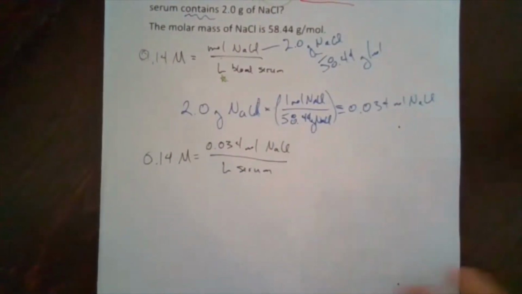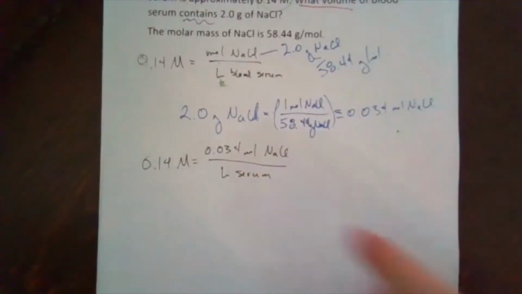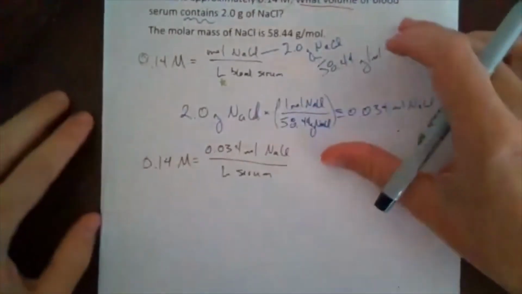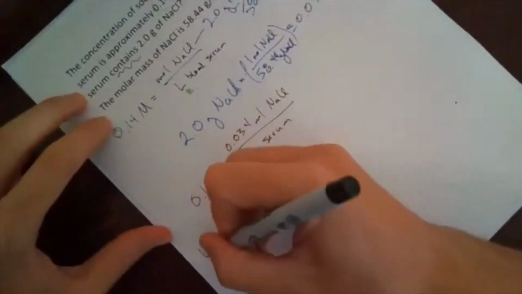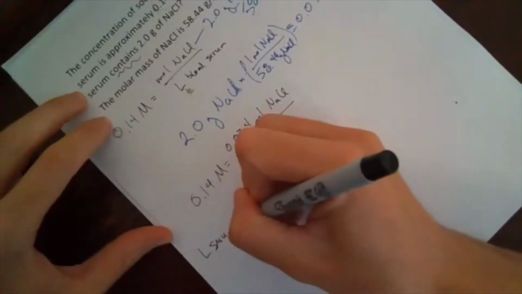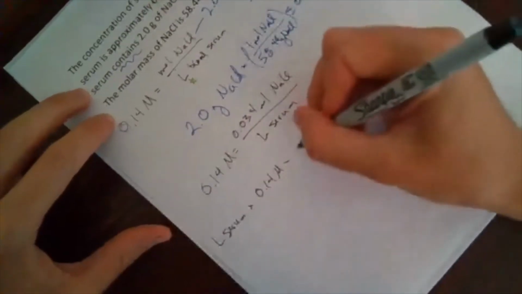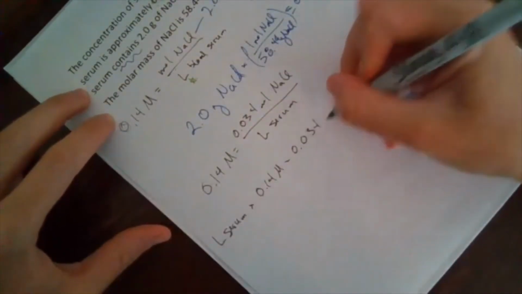Okay. So I know that's what I want. So I'm going to rearrange my equation. I'm going to multiply that over to this side. So I have liters of serum, multiply my 0.14 molar is equal to 0.034 moles.